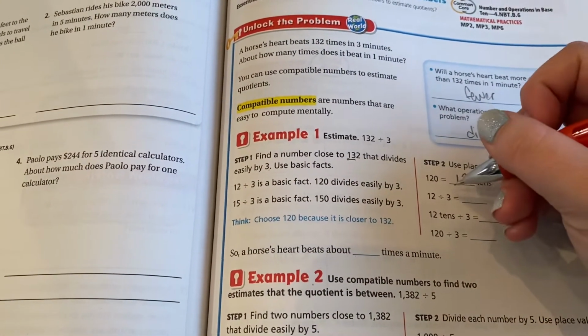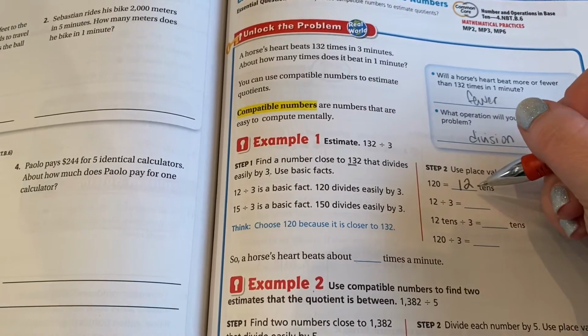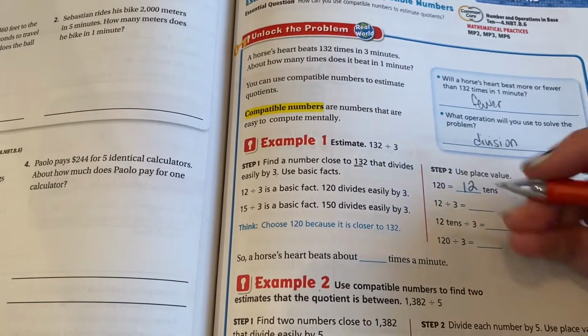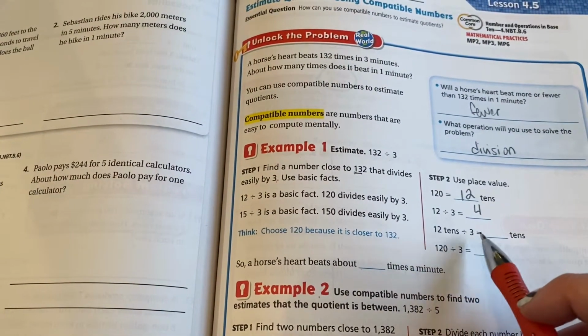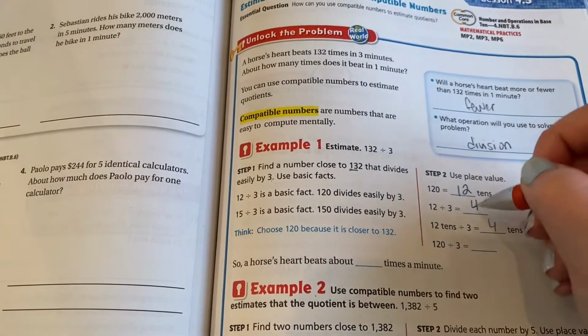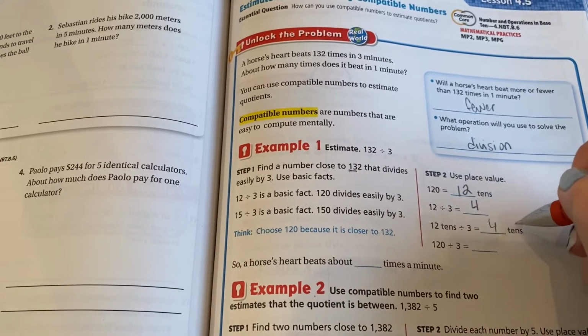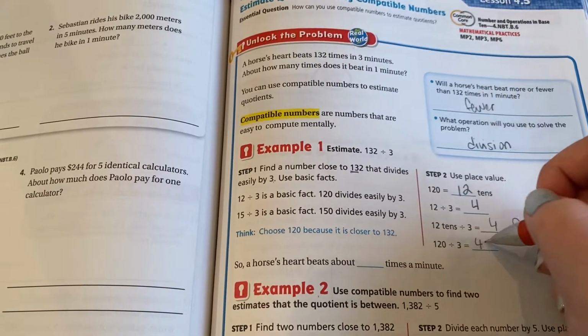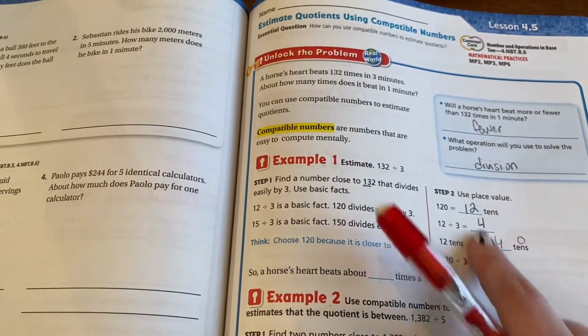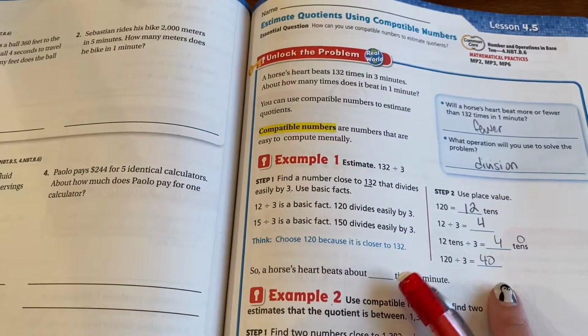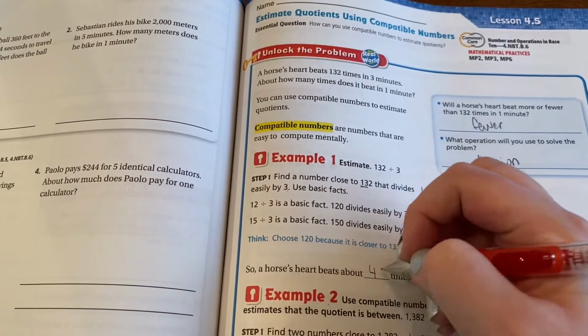This is like when we chop off our 0 and we turn it into a 12. It's just like that. 12 divided by 3 is 4. So then I do 12 tens divided by 3 is 4 tens. It's just the same thing, but we're putting our 0 back on. So 120 divided by 3 is 40. So our answer to this problem is going to be about 40 times a minute.